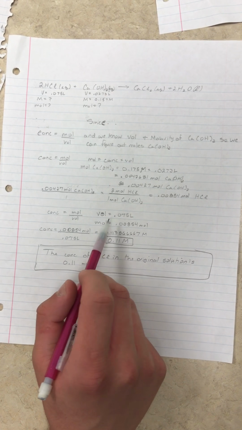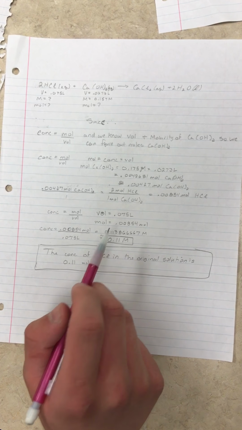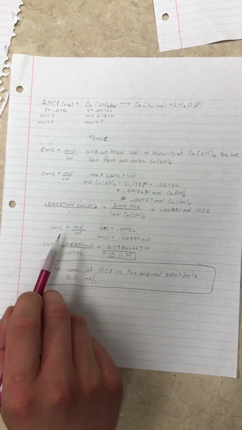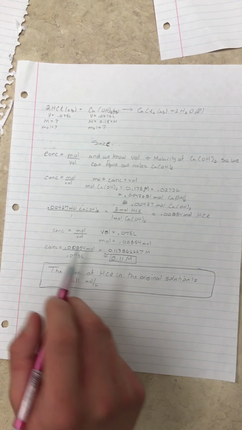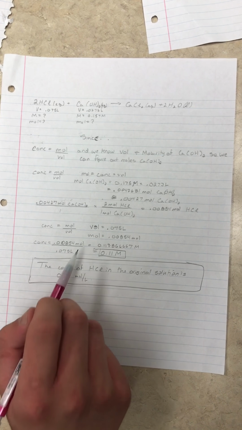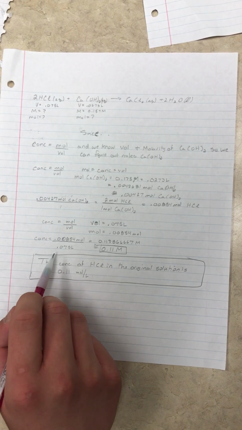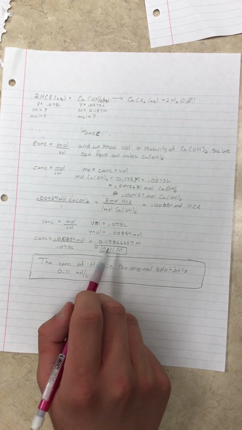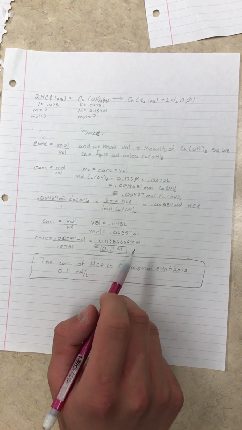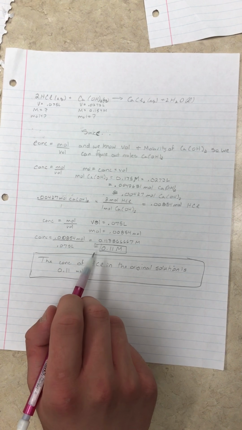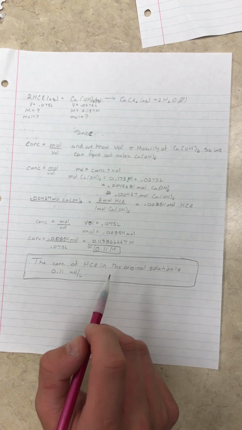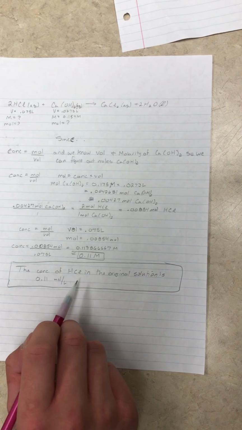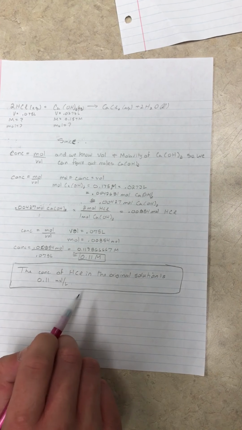And now, since we have the volume and the moles of the hydrochloric acid, we can figure out the concentration of the hydrochloric acid in the original solution. And so we have 0.00854 moles divided by 0.075 liters. That is equal to 0.113866667 moles per liter, and it has to be 2 significant figures, so it's 0.11 M. And now we know that the concentration of HCl in the original solution is 0.11 moles per liter.